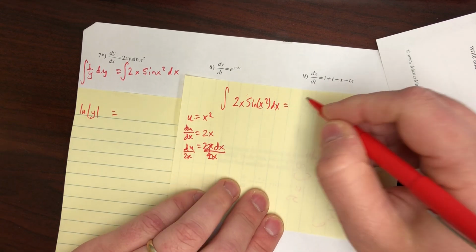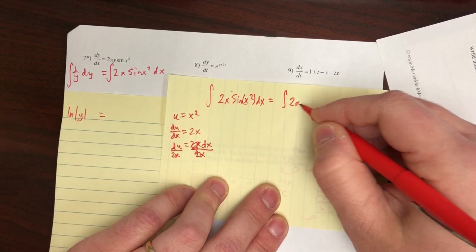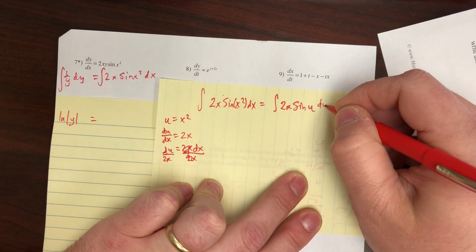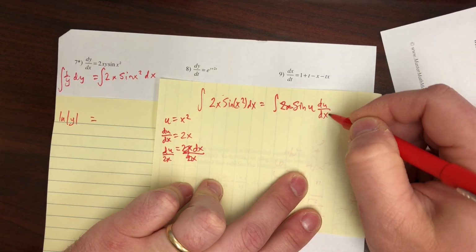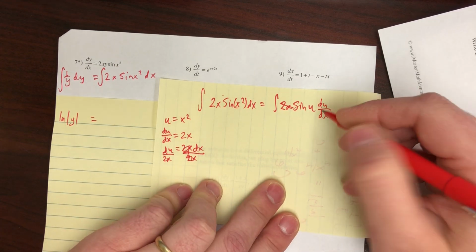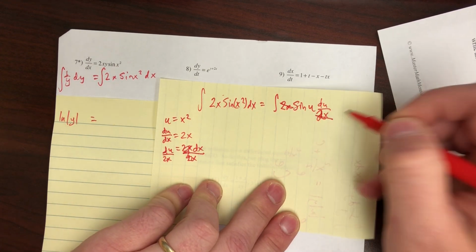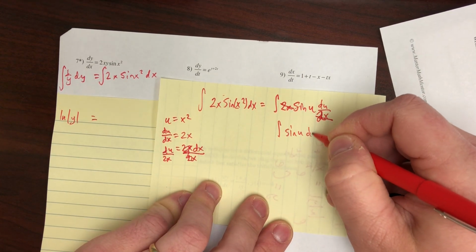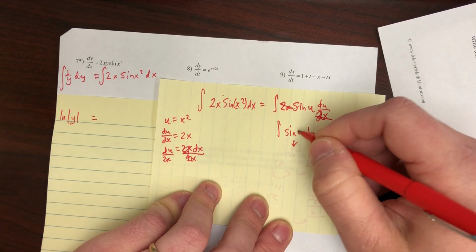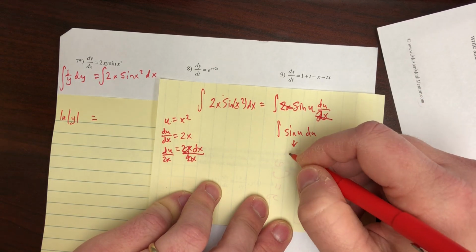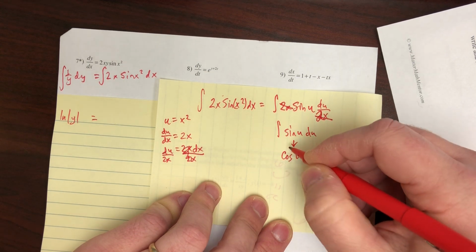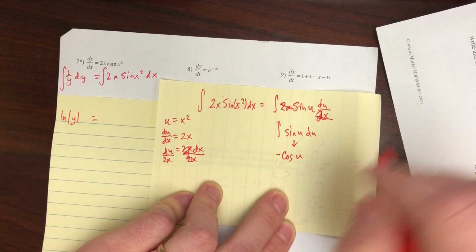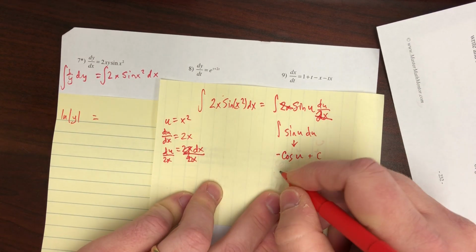So then 2x sine u, and instead of writing dx, I'm going to write du over 2x, and lo and behold, the 2x's cancel, and we get sine u du. The antiderivative of sine u is cosine u. No, it's not cosine u, because if I take that derivative, I get a negative, so I need to cancel the negative. So negative cosine u plus c, and I can plug back in the x squared.